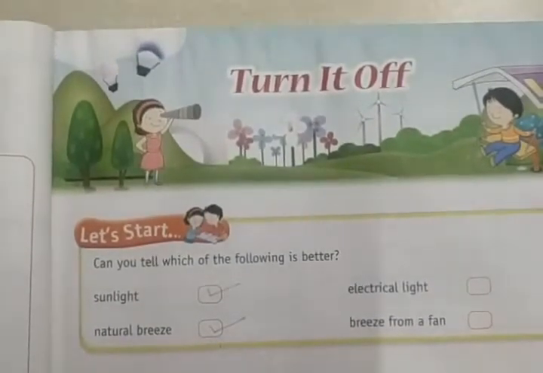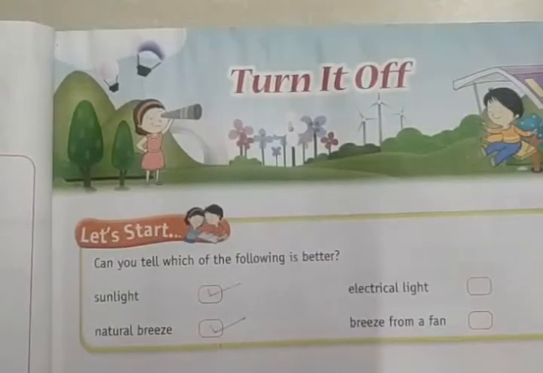What he is saying is you have to turn off, you have to switch off the light, fan, air coolers, air conditioners like that. When it is necessary, you use it, because generating power uses a lot of technology and a lot of natural resources. Hence the poet is insisting to use the natural sources, the air and the light. That's why he is telling us turn it off, turn it off.